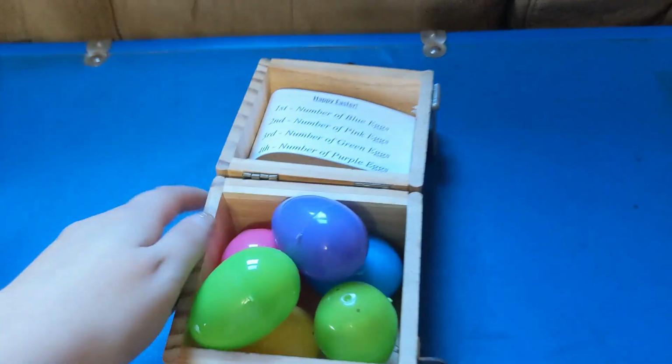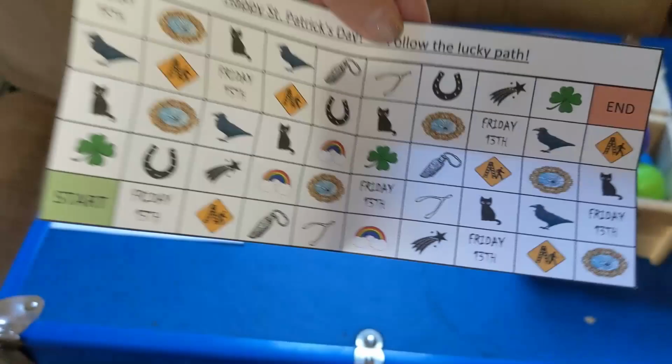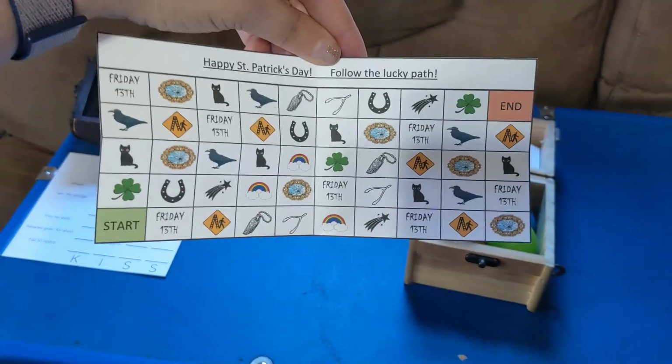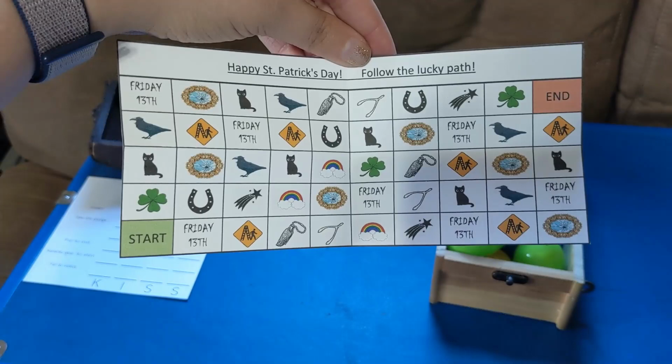Okay, so this is an Easter clue. Let's go back to this one just to keep going in order. So this one is Happy St. Patrick's Day. Follow the lucky path.